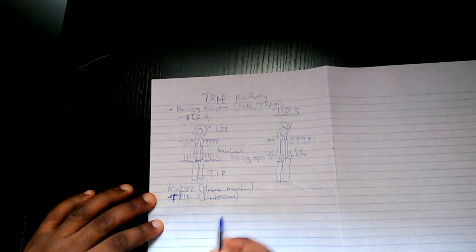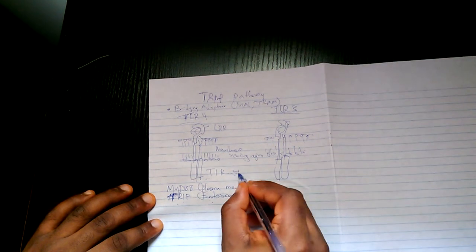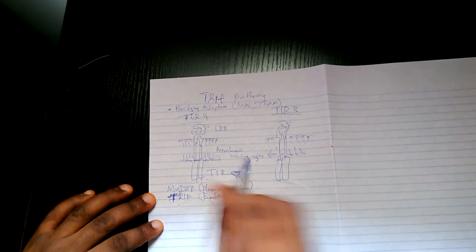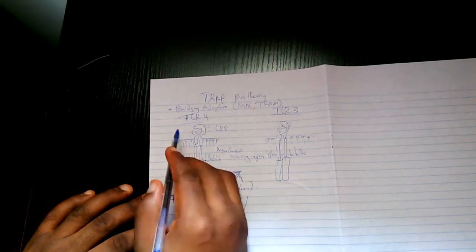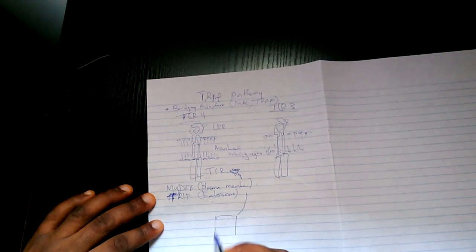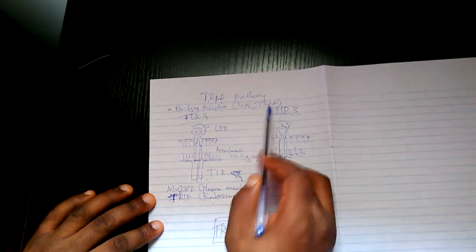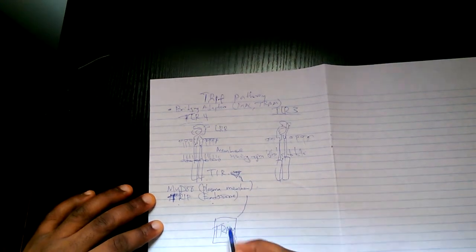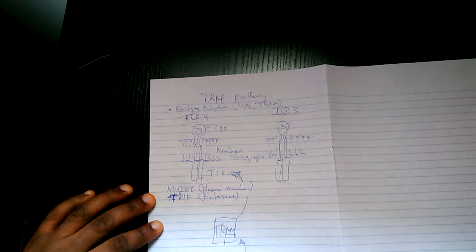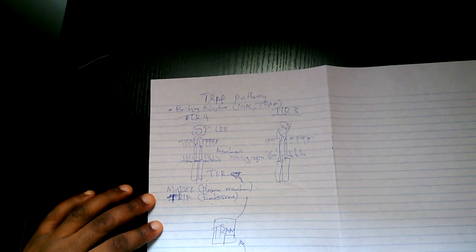So in the TRIF pathway, for TLR4, the TIR region recruits a protein called TRAM. You remember I talked about TRAM last time. TRAM is a bridging adapter protein, and TRAM recruits TRIF, and they both bind by the TIR.